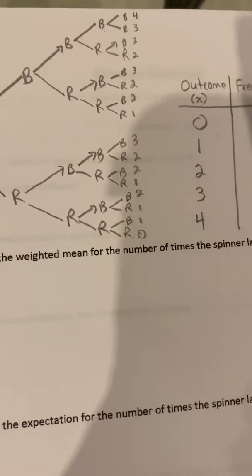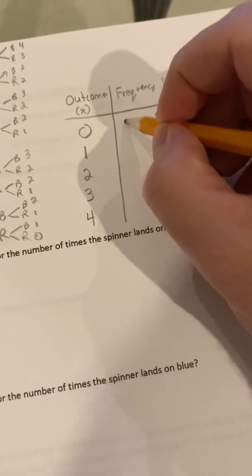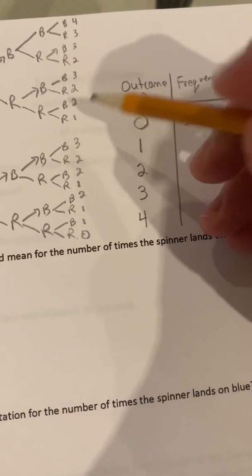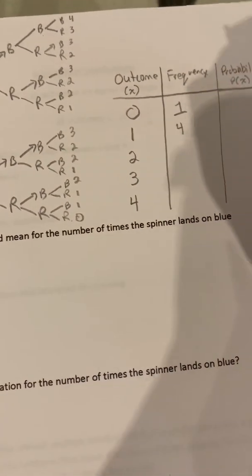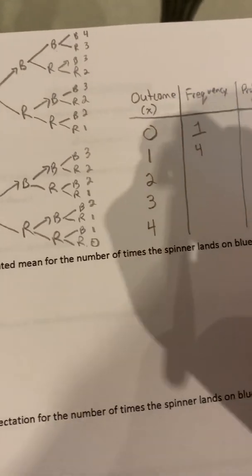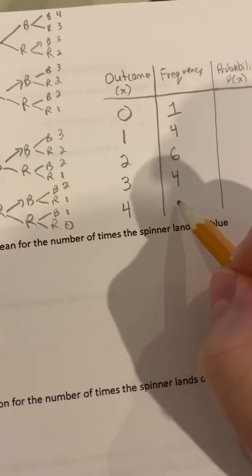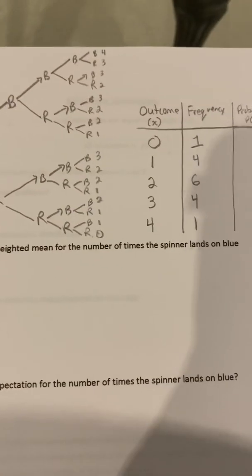Okay, so our frequency, so we have 1 outcome. 0 could happen once. For 1 time, 1, 2, 3, 4. Blue could come up once 4 different ways. For 2, it's 6. For 3, it's 4. And for blue to come up all 4 times, that will happen once out of the 16 total.